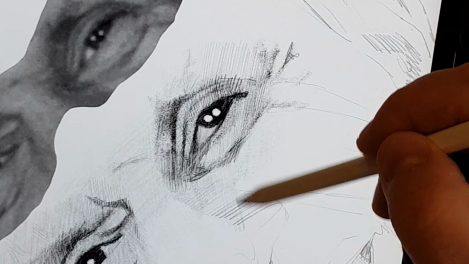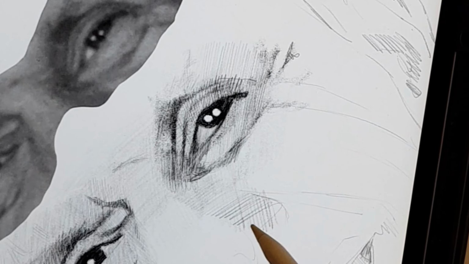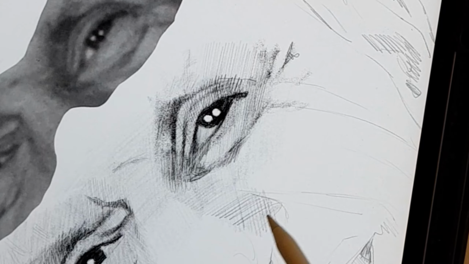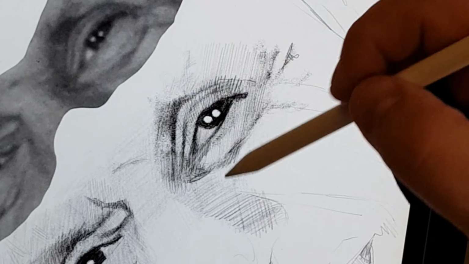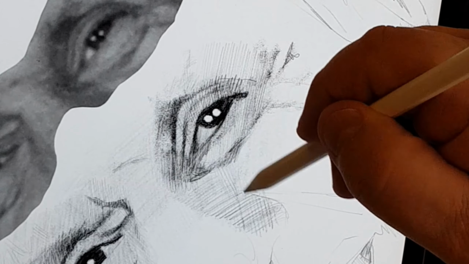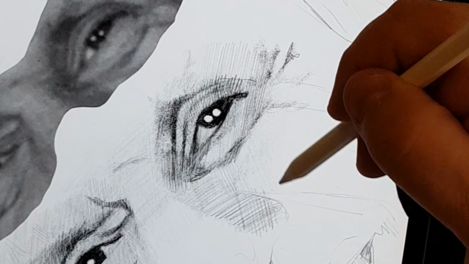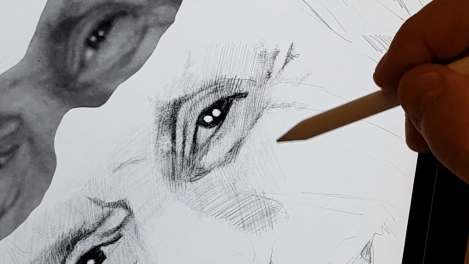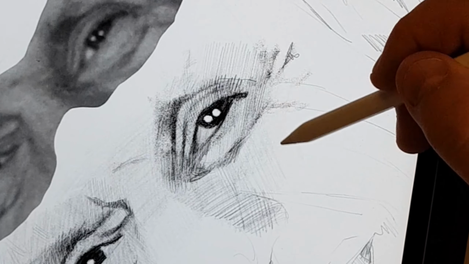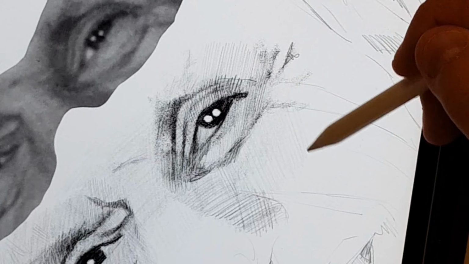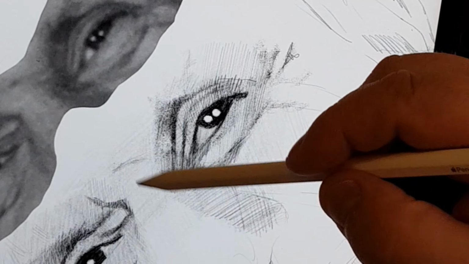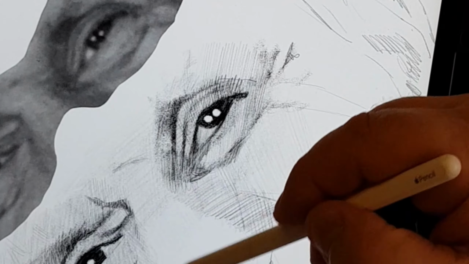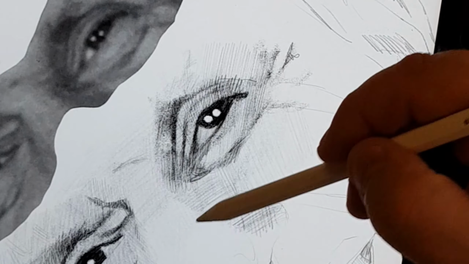There we go, see? The angle of your pencil when you hold it gives you different thickness, strength of line. It's just learning what's the best one to use. Don't press too hard, just do it nice and faint. There you go.